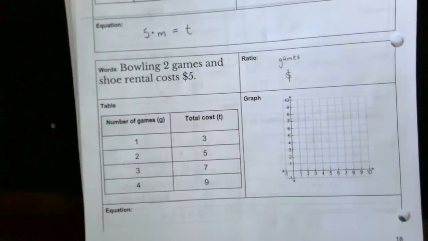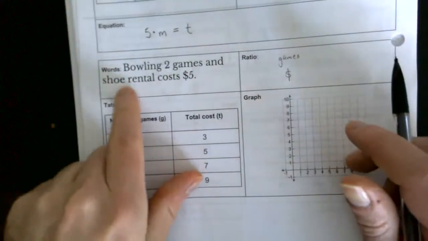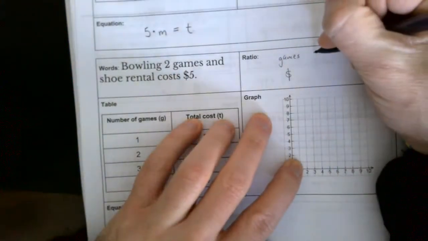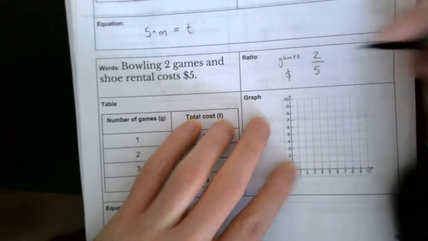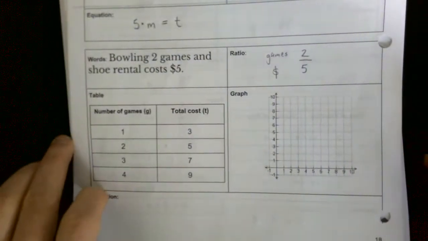So we got it. This one's tricky because remember, there's the shoe rental involved. So if you bowl 2 games and pay for shoes, that costs $5. So that's going to be 2 games for $5. Now this is where this one's a little weird. This one gets a little tricky.